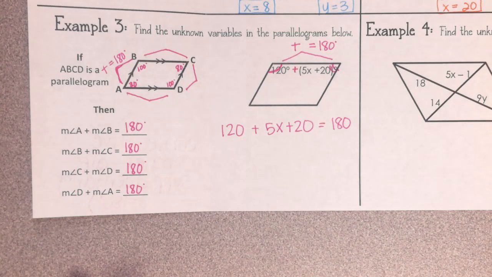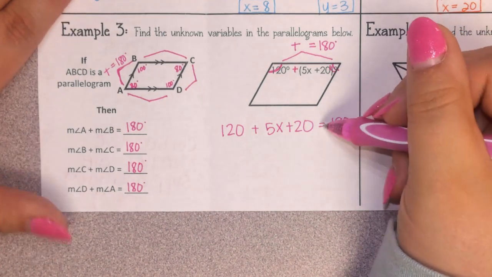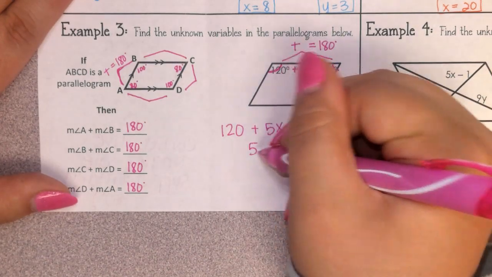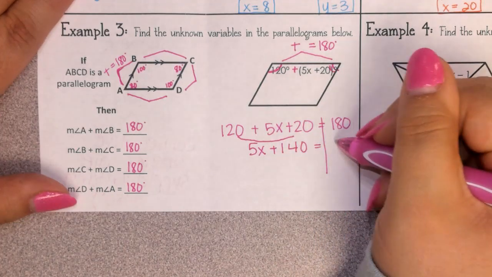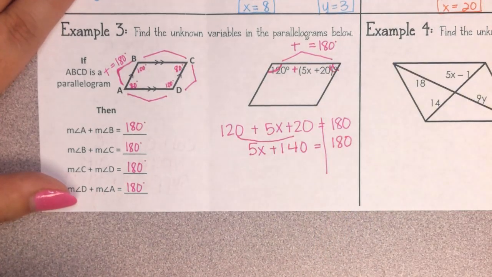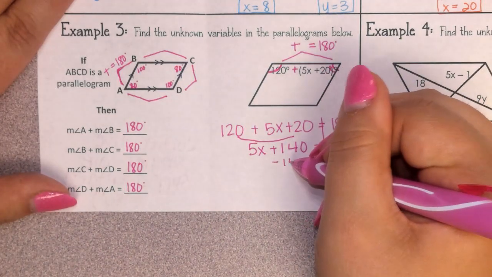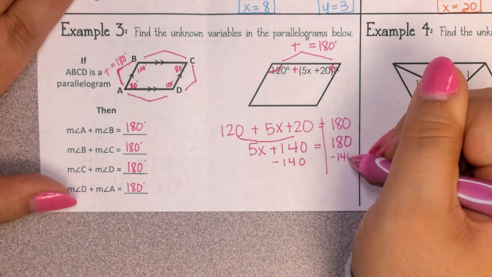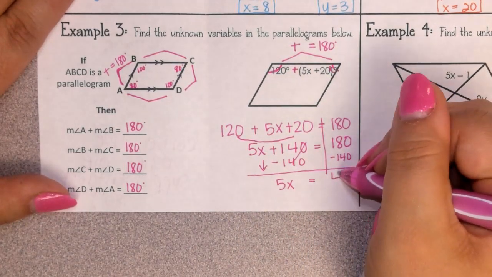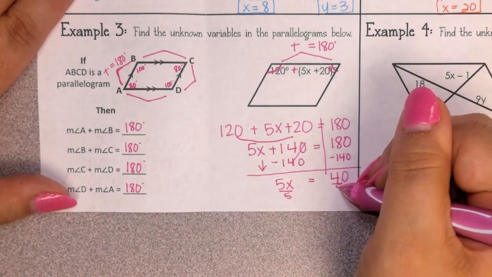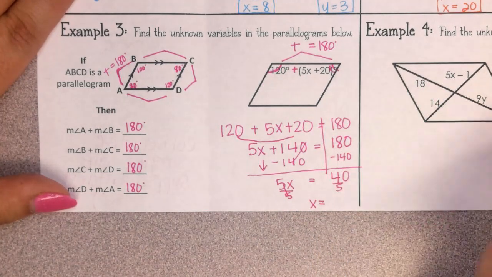What do we do? 120 plus 20 is, so I'm just going to add these together, and I get 140. And now it's your normal problem. Who do I get rid of first? The 140, the side chick. What is x going to equal? 8.